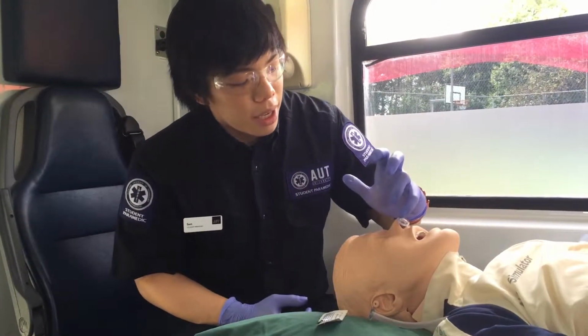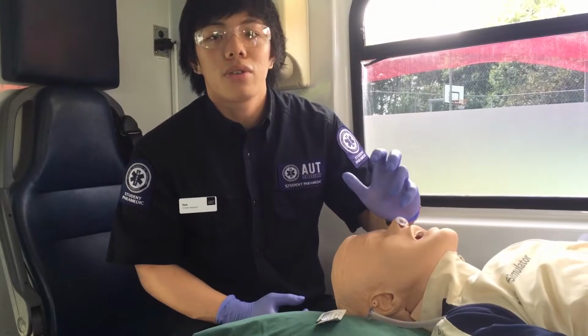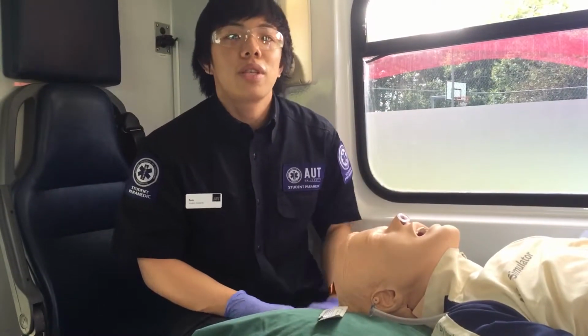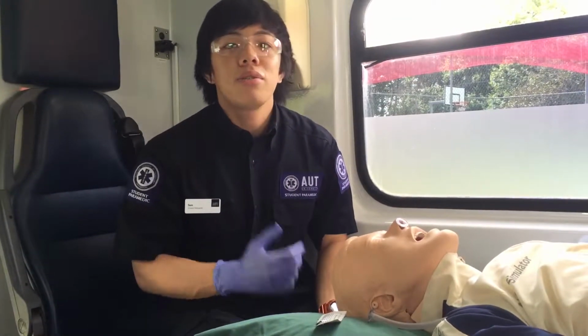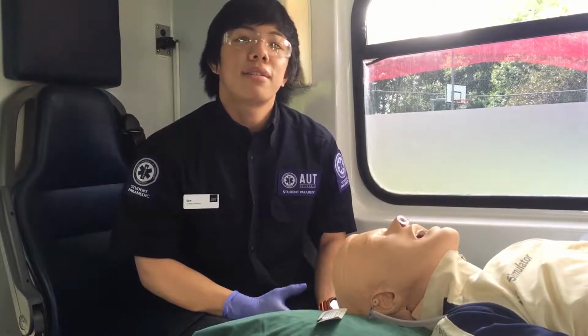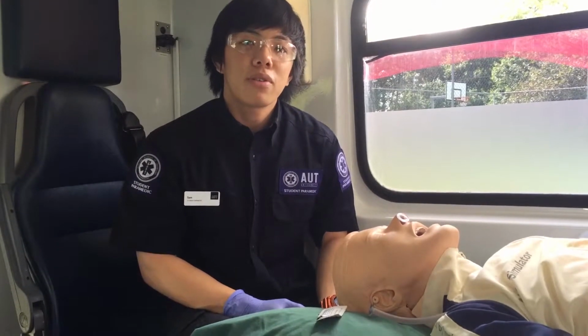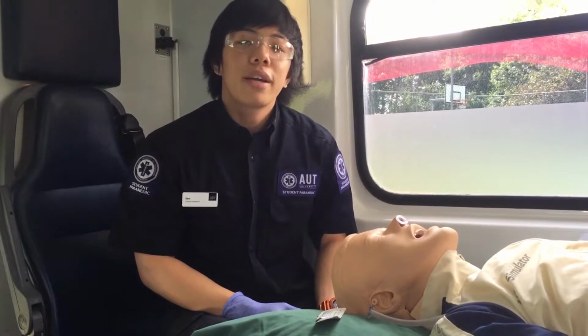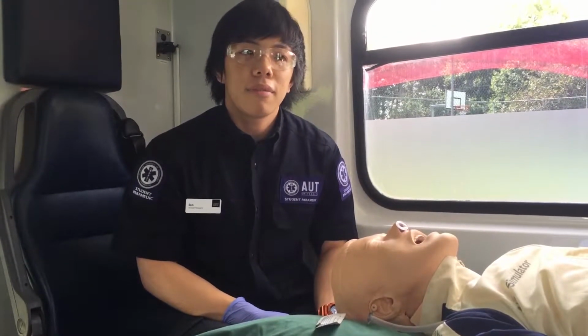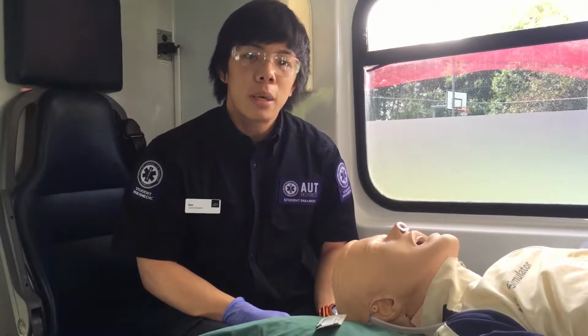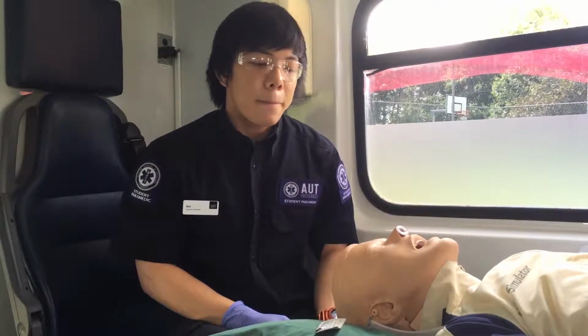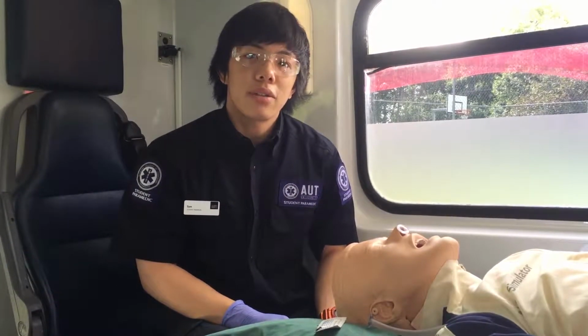The flange of the NPA should be resting on the patient's nostril. A benefit of using an NPA is that it doesn't induce a gag reflex. It can be inserted into a patient with a high GCS score, or if they have trismus, also known as lockjaw. A complication of using an NPA is if the patient has a base of skull fracture. The NPA also has the potential to cause nasal bleeding.